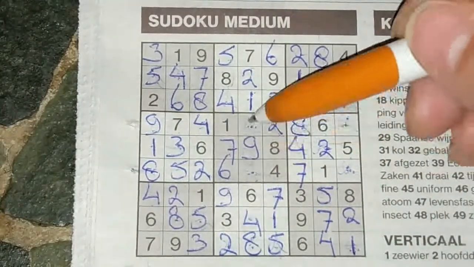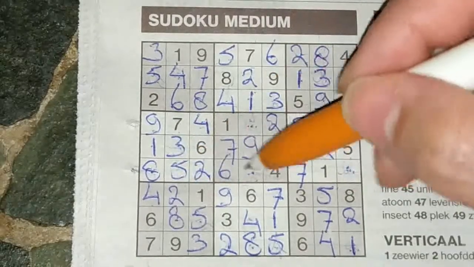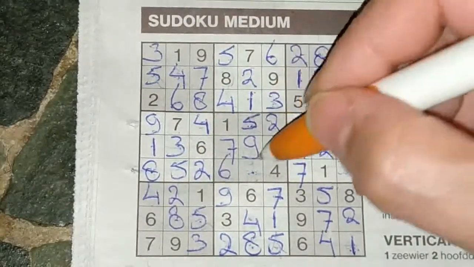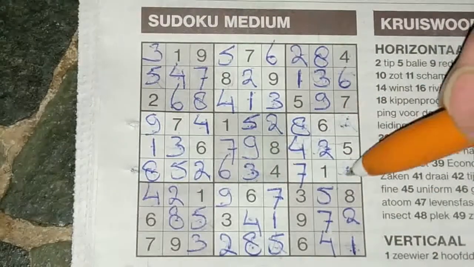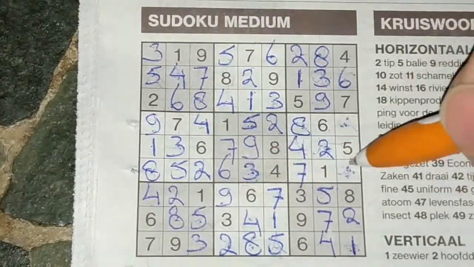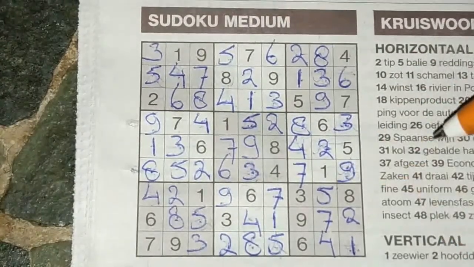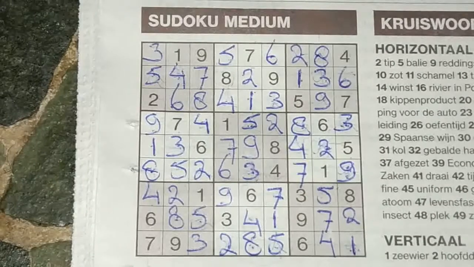Here I remember 5 and 3 for this big square. Now we have a 5 there, so no 5 here. 5 must be there, and the 3 goes there, and the final 2 numbers here, 9 and 3. We have a 3 there, so no 3 here. 3 should be there, and the 9 goes there. So we have finished this in 16 minutes.